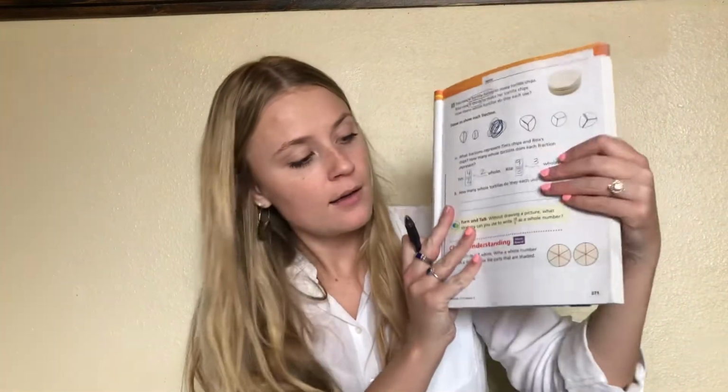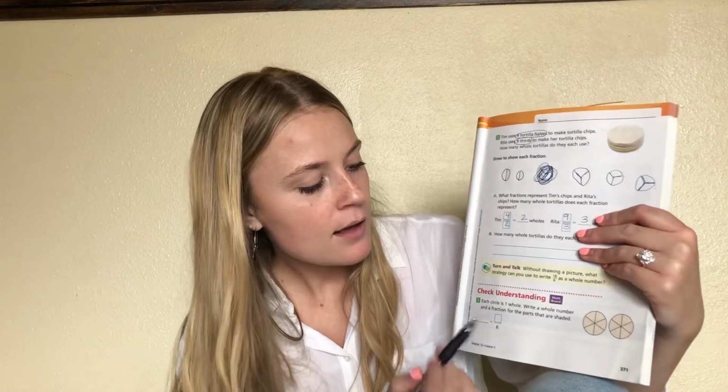All right, let's do the check understanding. It says, number 1, each circle is 1 whole. Write a whole number and a fraction for the parts that are shaded. So the whole thing is shaded. Now, how many parts are there in each circle? 1, 2, 3, 4, 5, 6. Perfect. We can count them.